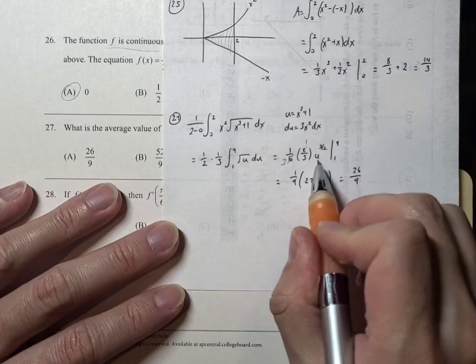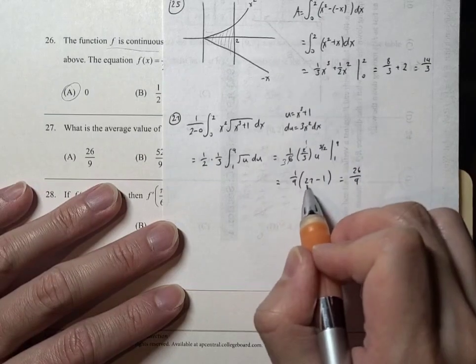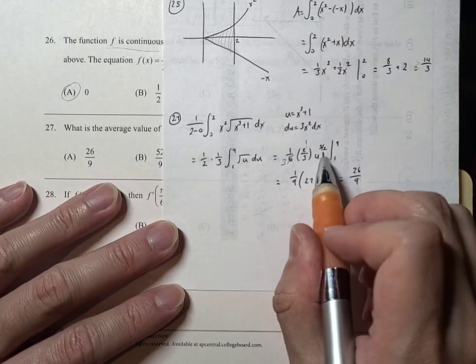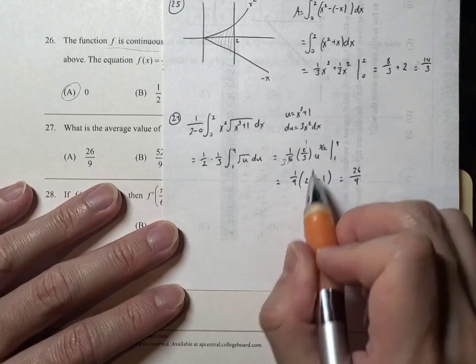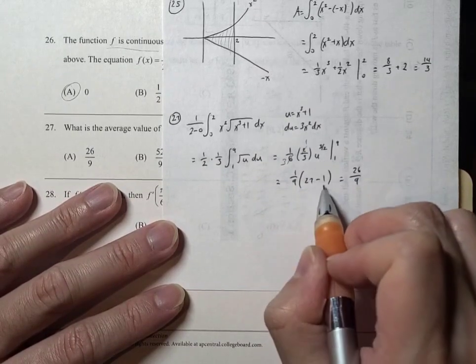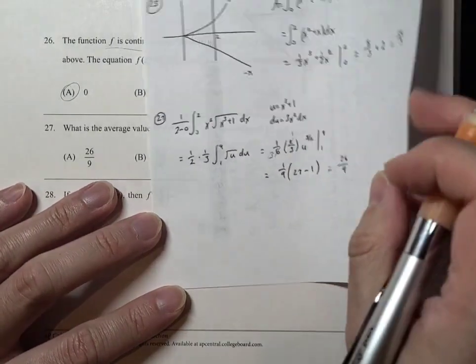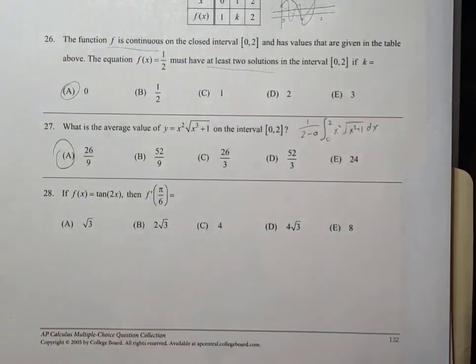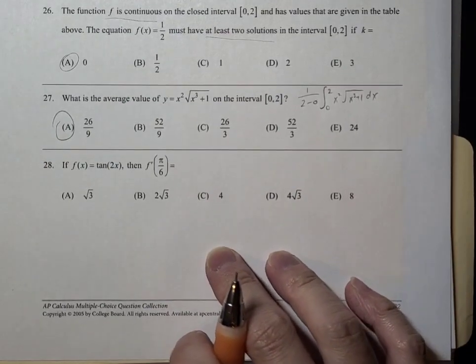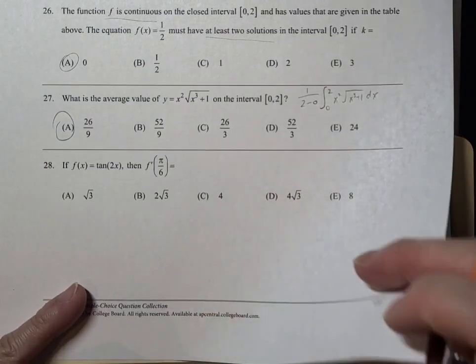Okay. 9 to the 3/2, that is 27. How did I do that? 9 to the half, that's square root of 9, which is 3. 3 cubed is 27. And then 1 to the 3/2 is just 1. So this becomes 26 divided by 9. That's the answer.